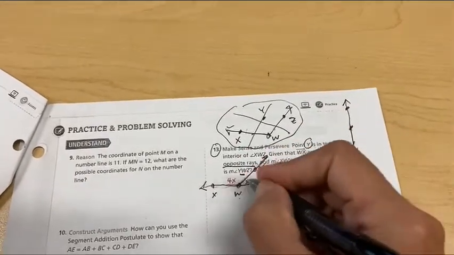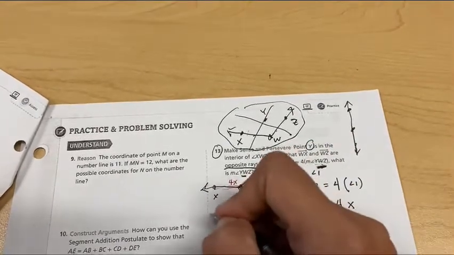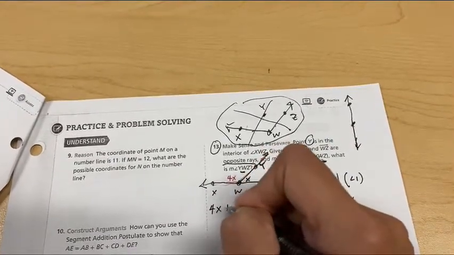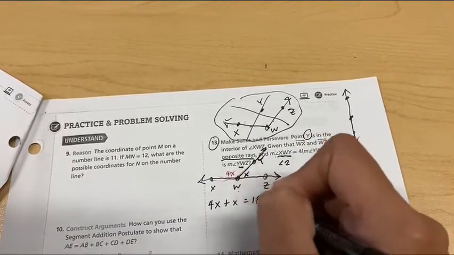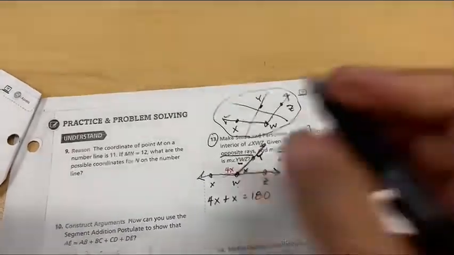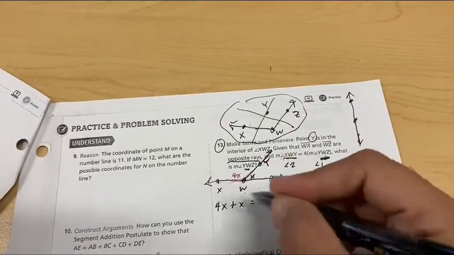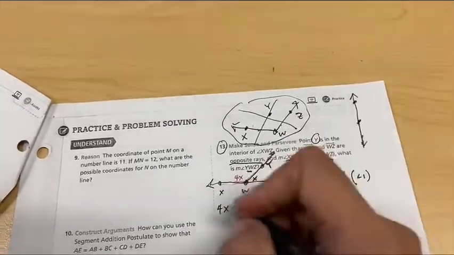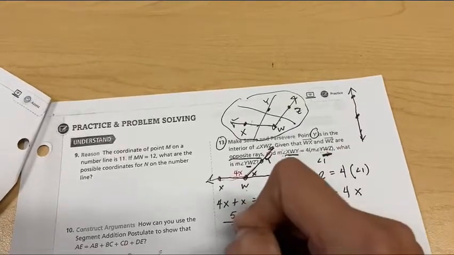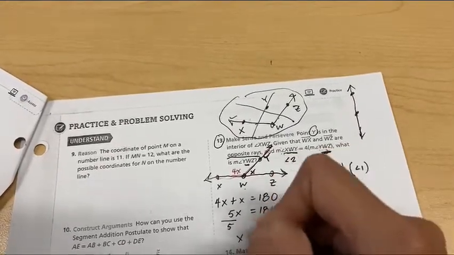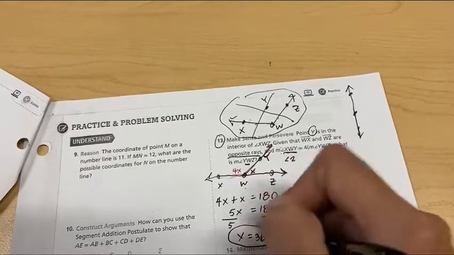So I actually know that these two angles, the one on the left and the one on the right, have to add up to 180. So let's go ahead and solve for x, and that will give us our answer. So if I combine these two, I get 36. That's my answer.